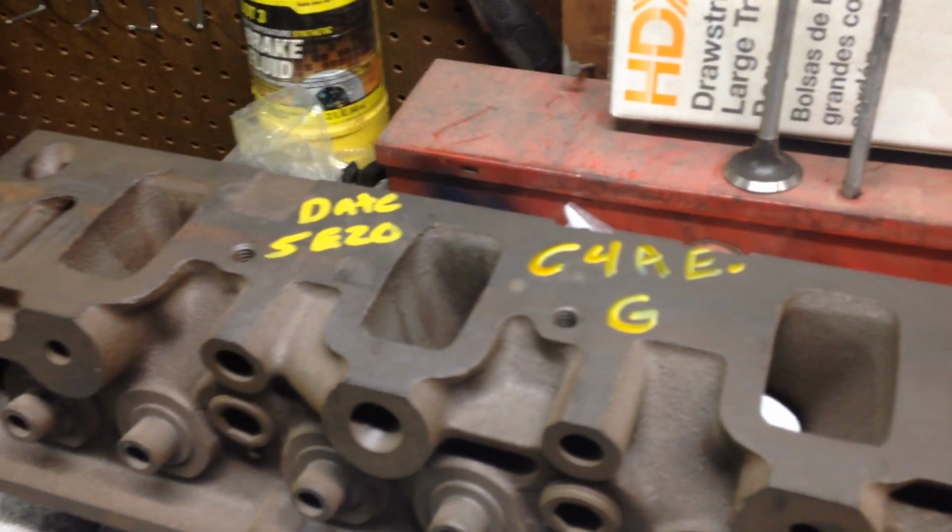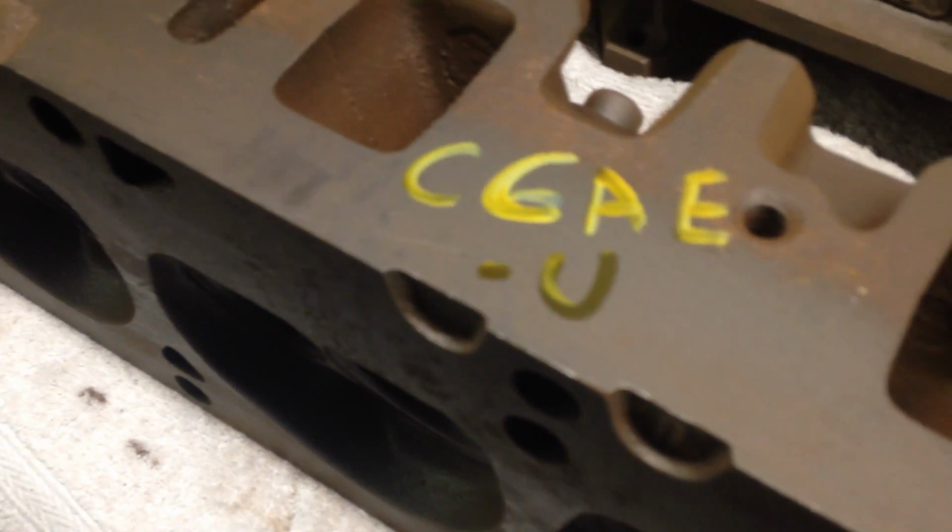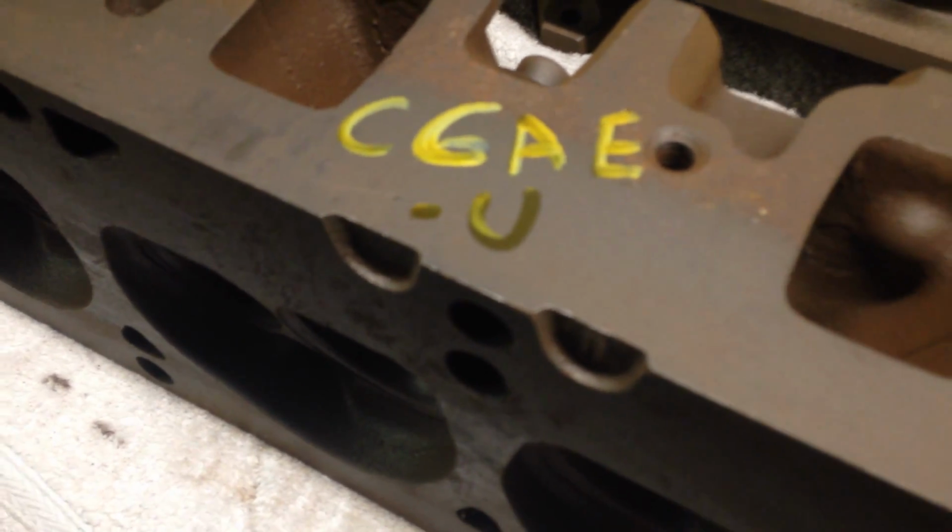And then the last letter, the dash G or the dash U, that was actually kind of a big issue. The last digit does make a difference. There were some significant differences in the heads based on that letter. Here's an example of that. This is a C6AE head. This is what they call a low riser head.